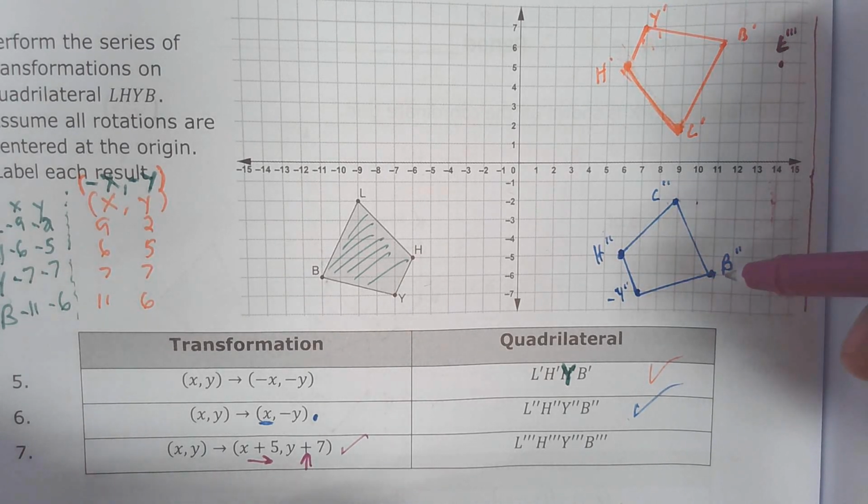Alright, B is going to go over 7 from 11 to 18. That's 12, 1, 2, 3, 4, 5, 6, 7.